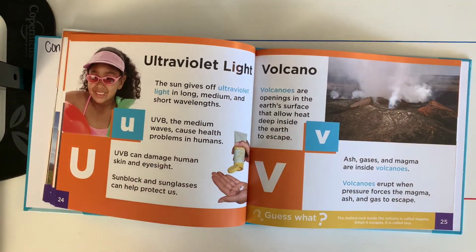U, ultraviolet light. The sun gives off ultraviolet light in long, medium, and short wavelengths. UVB, the medium waves, cause health problems in humans. UVB can damage human skin and eyesight. Sunblock and sunglasses can help protect us.